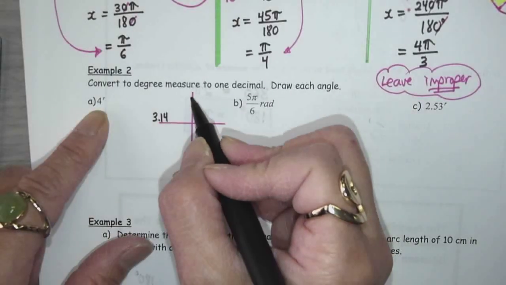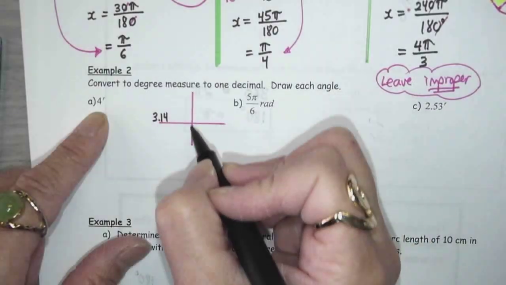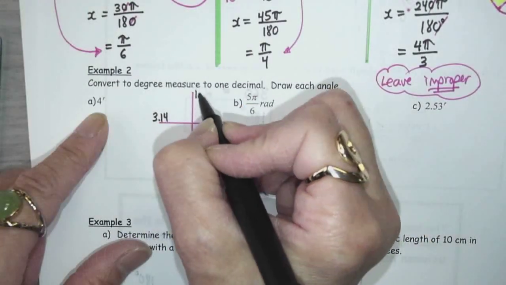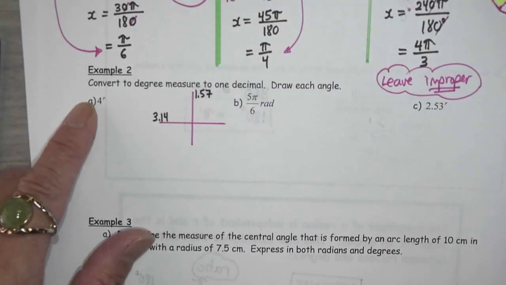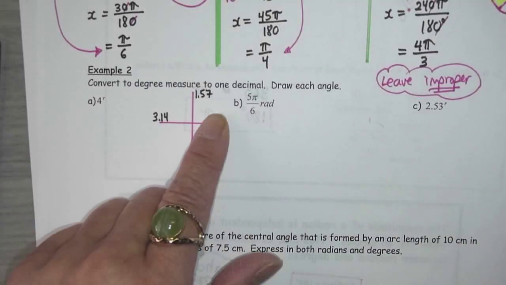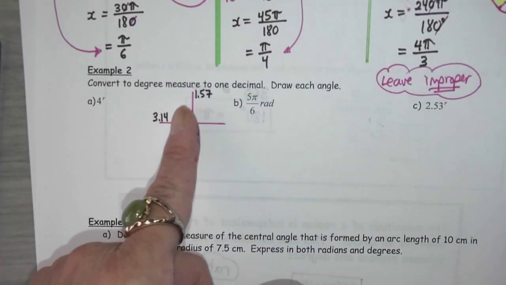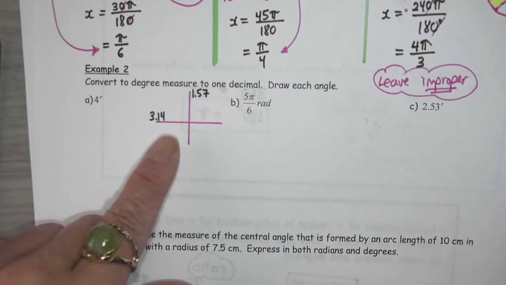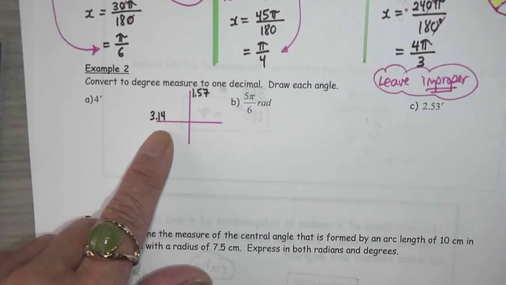Okay, how much is half of 3.14? Just divide it, 1.57. So if I said it was 1 radian, that would tell you it would be in the first quadrant. If I said it was 2 radians, you would go, oh, it's in the second quadrant. If I say it's 4 radians, how do I know which one it is? Here or here?